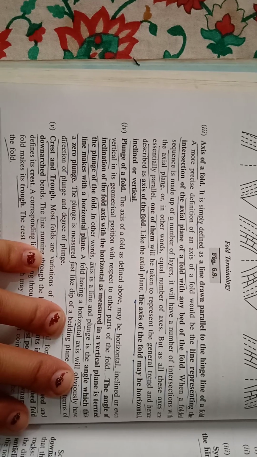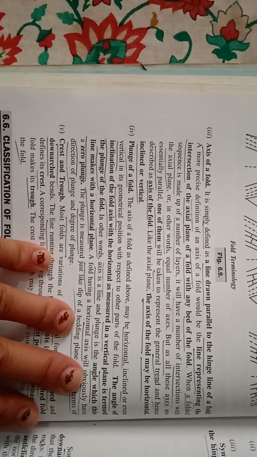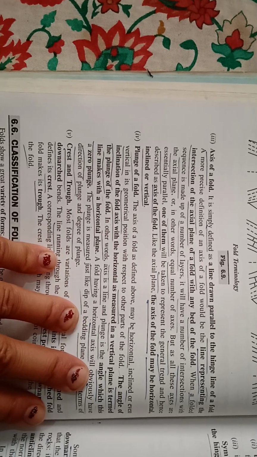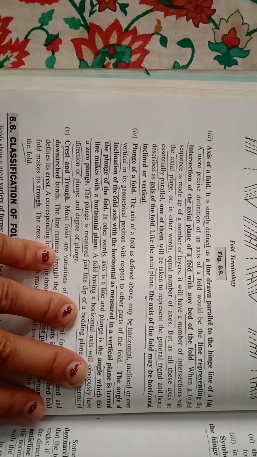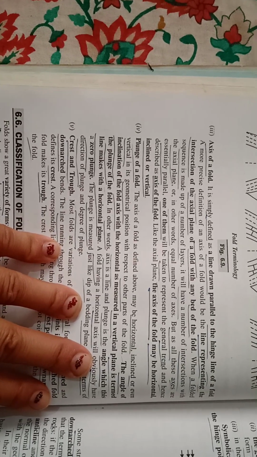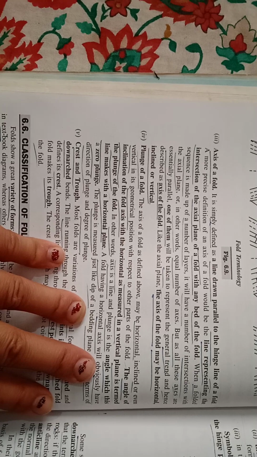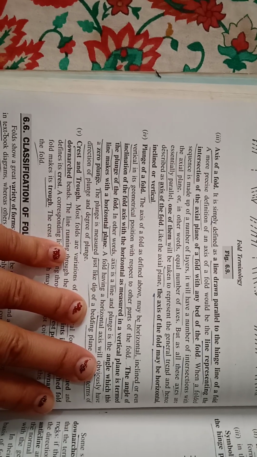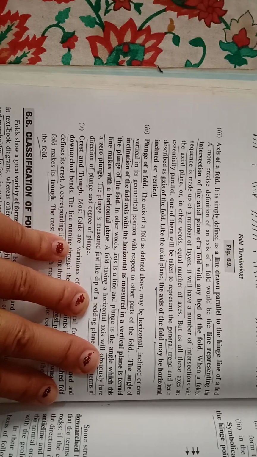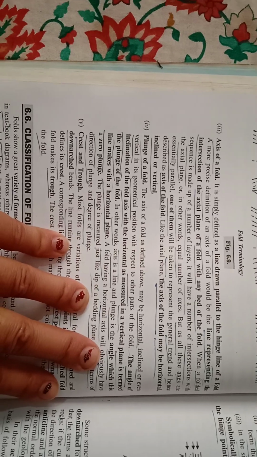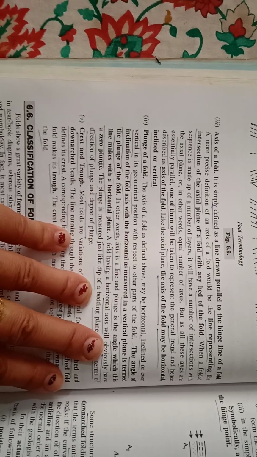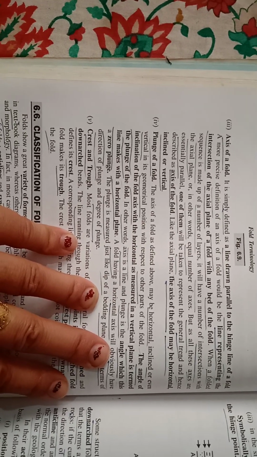A more precise definition of the axis of a fold would be the line representing the intersection of the axial plane of a fold with any bed of the fold. When a folded sequence is made up of a number of layers, it will have a number of intersections with the axial plane, or in other words, an equal number of axes. But as all these axes are essentially parallel, one of them will be taken to represent the general trend and hence described as the axis of the fold. Like the axial plane, the axis of the fold may be horizontal, inclined, or vertical. Plunge of a fold.